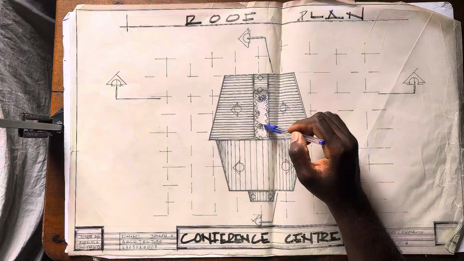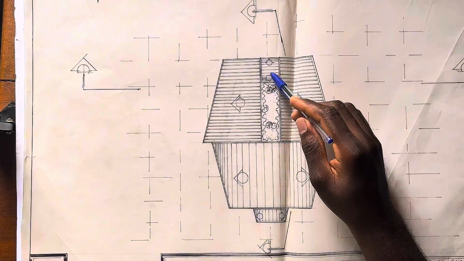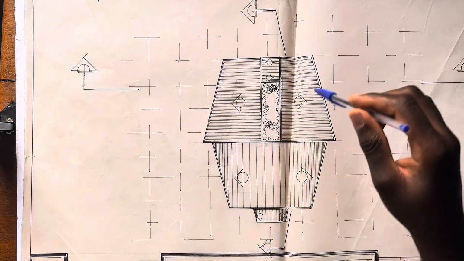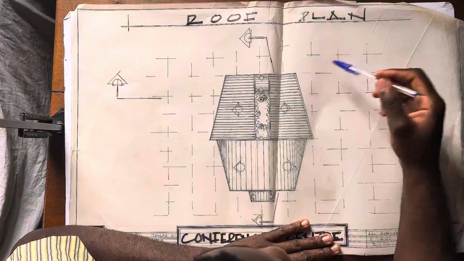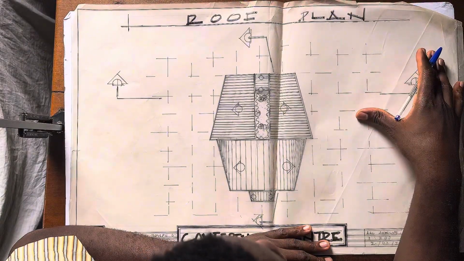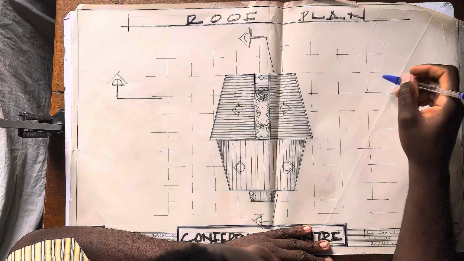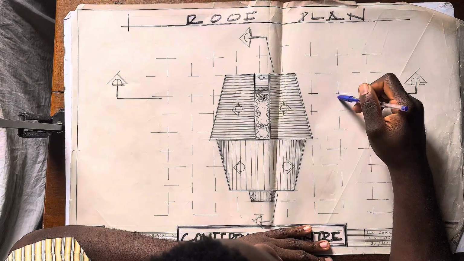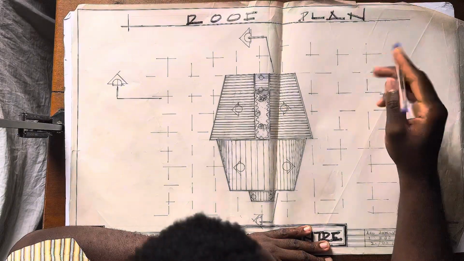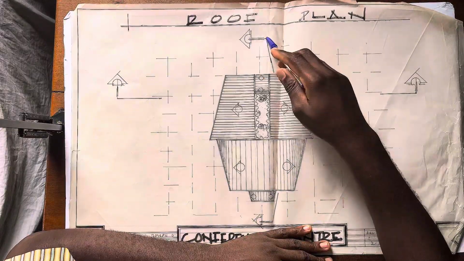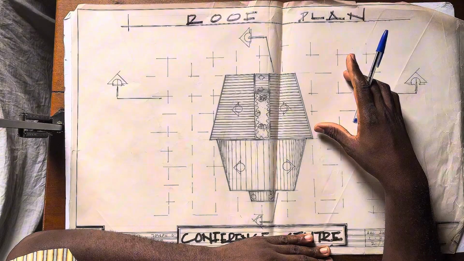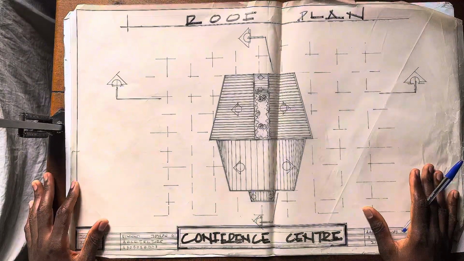And then we have a nice beautiful courtyard in the middle, and then also another barrel at the back. And then I did this graphic line, for aesthetic reasons, I did this overlapping lines. Then you have your section line cutting through. Yeah, so that's it for this project. It's a conference center.